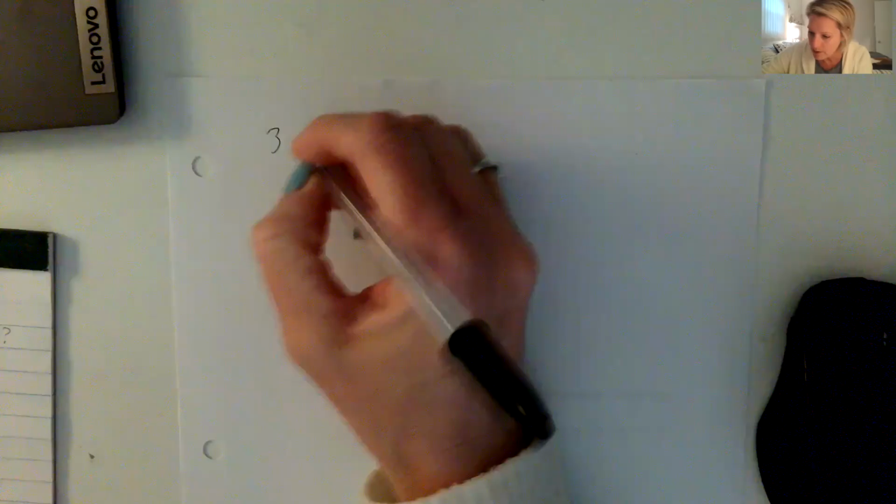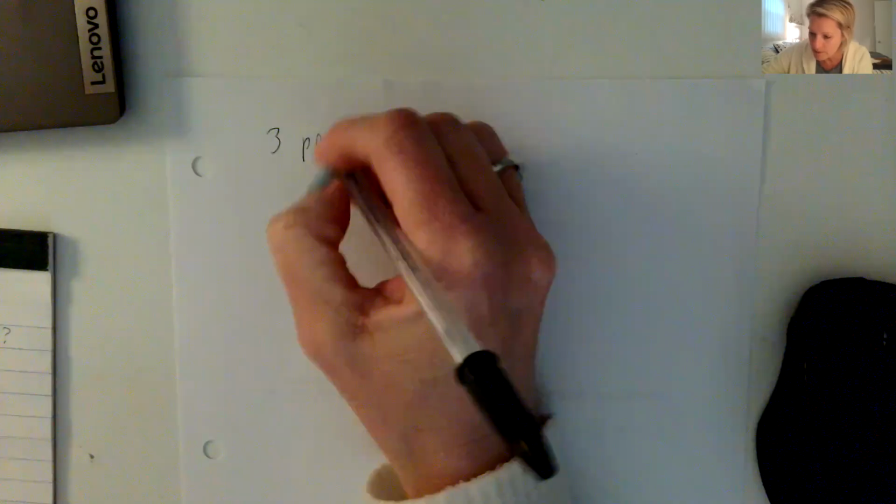Hello, welcome back. We are going to work on lesson 4.1 today. Chapter 4 is all about systems of equations. When we talk about systems of equations, we talk about graphing two equations in one graph and seeing what can happen. There are three possible outcomes. These are listed in your book.